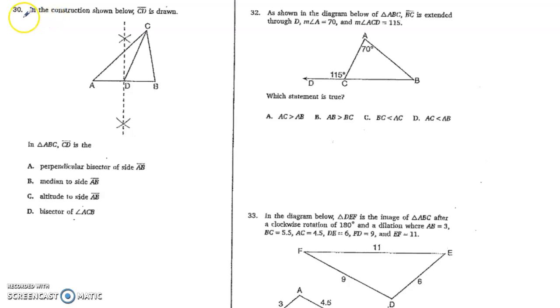Moving on to the next page, question 30. Please pause the video, try these questions out, and then see if you got them right.